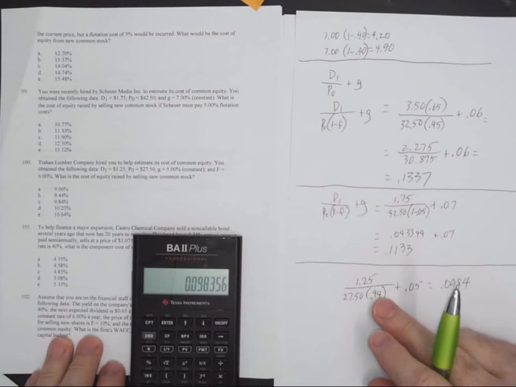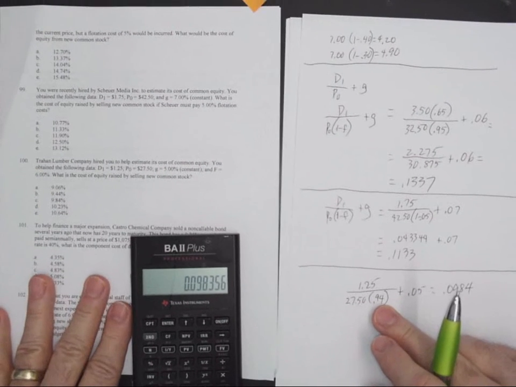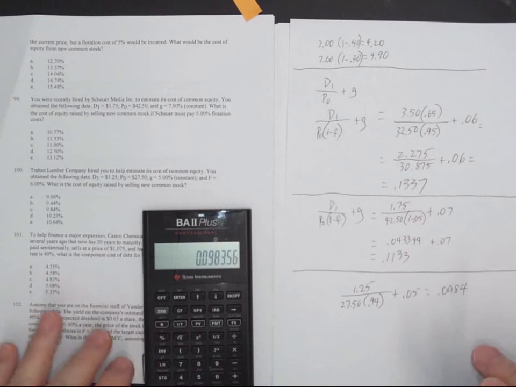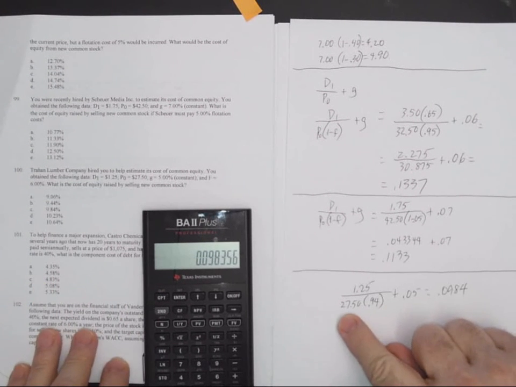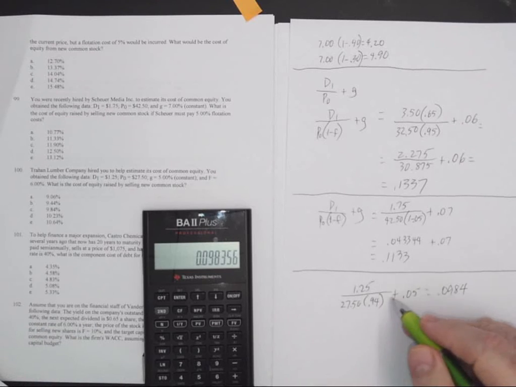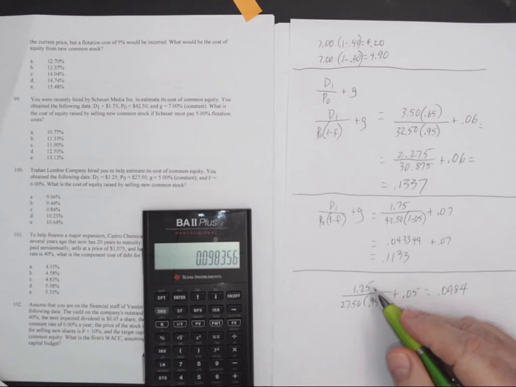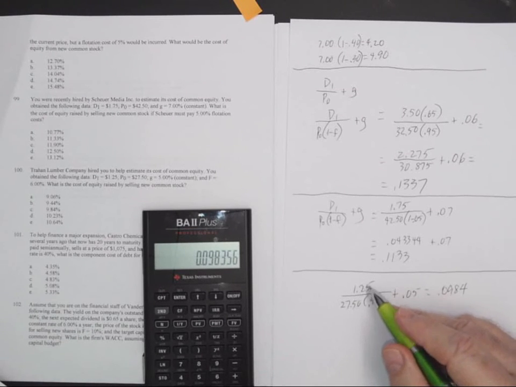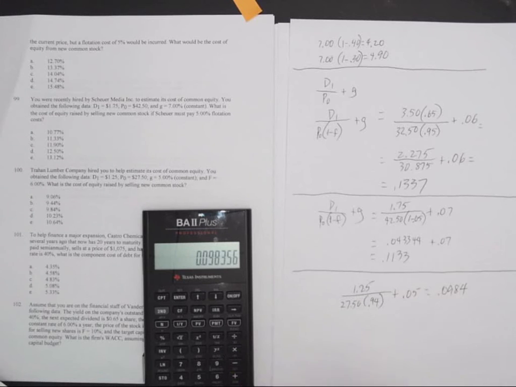So I'm going to show that again the way I did it, and again you don't need to do it this way, but I'm going to show it that way, and I'm going to show it the other way too. So what I did is I took this denominator, calculated it first, and then instead of dividing the numerator by the denominator, I divided the denominator by the numerator, but then I used the 1 over x key to switch it back.